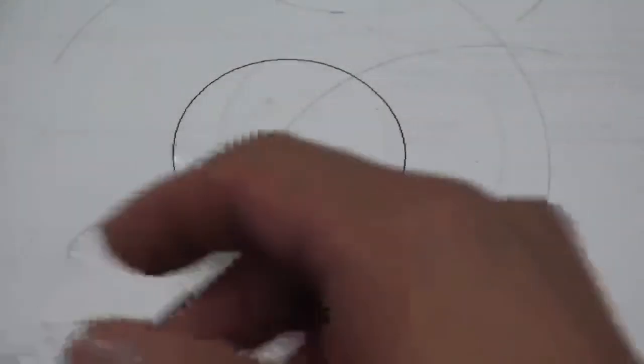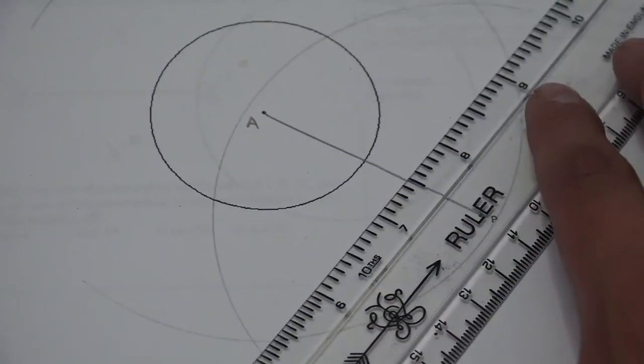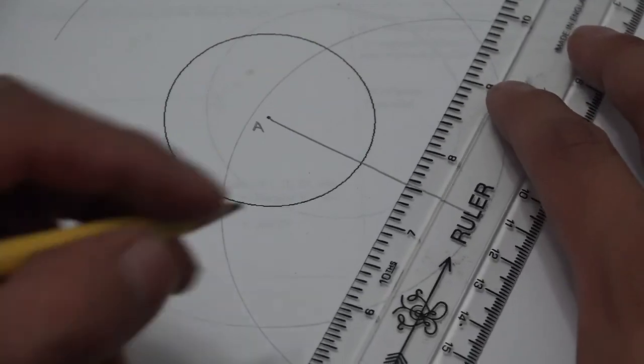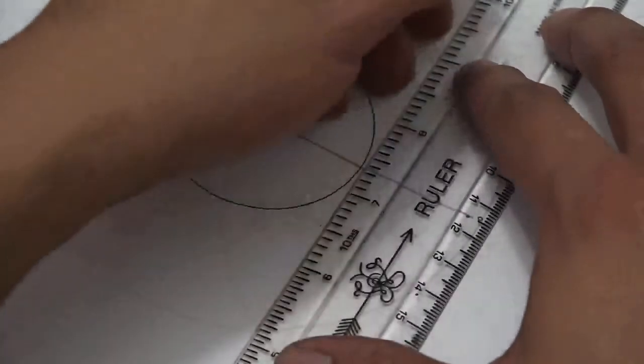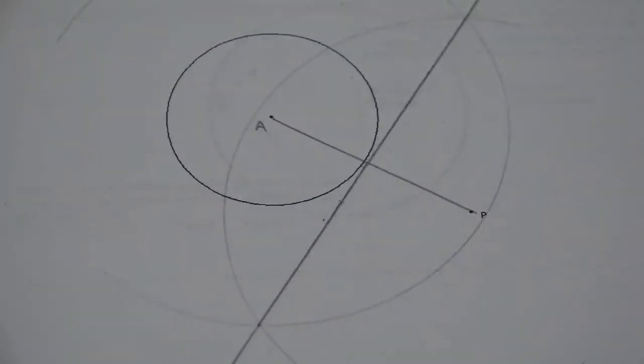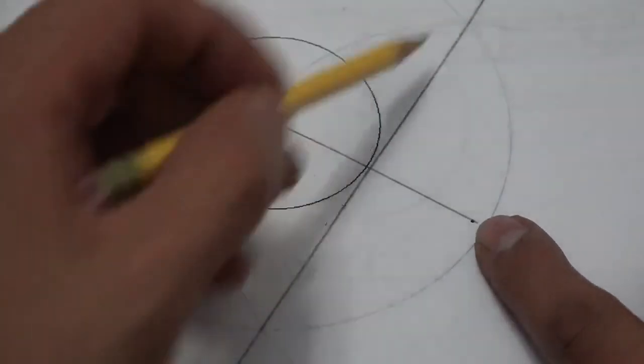Okay. And now, I'm just gonna connect the points of intersection. Okay, but what the hell? That's not a tangent. That's not the purpose of it. This is actually the procedure. You join the points and you create the perpendicular bisector.